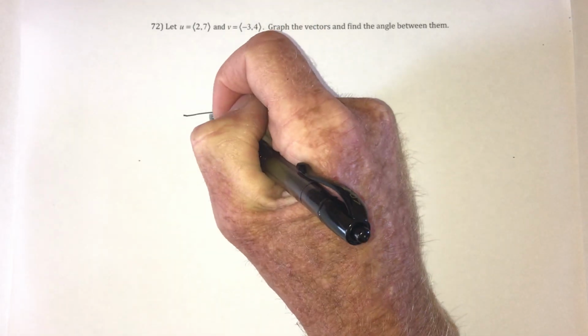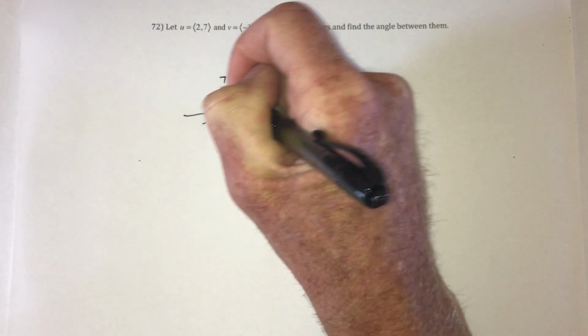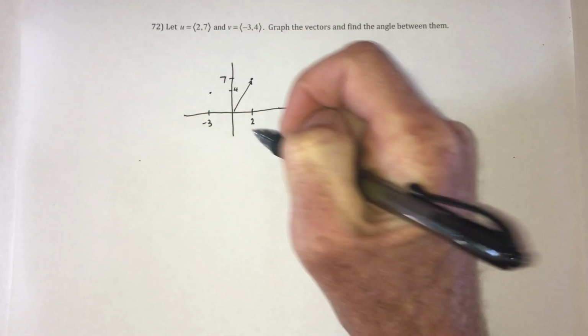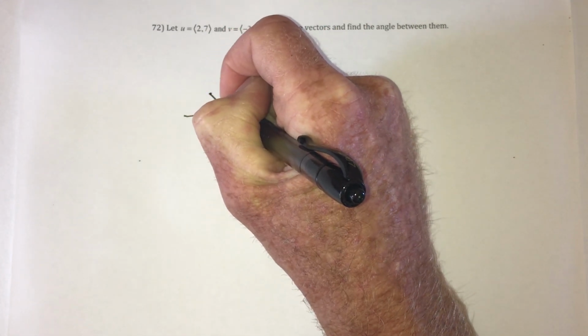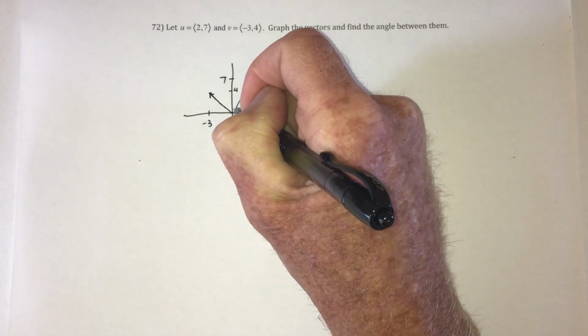And for v, it's going to be -3, comma 4. So then put a dot right there. Make the vector with the little arrow. And there we go.